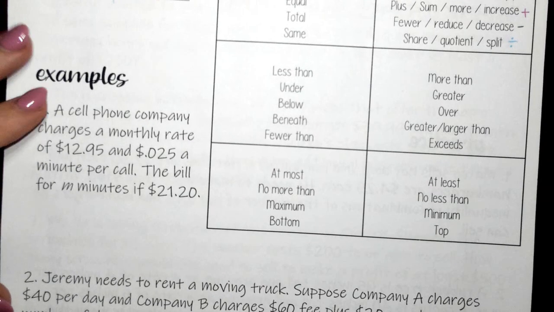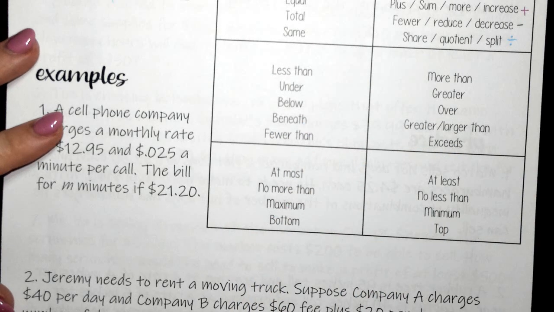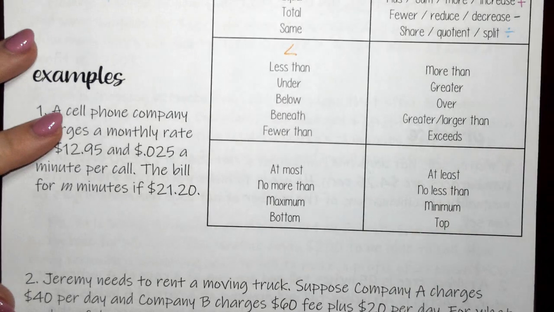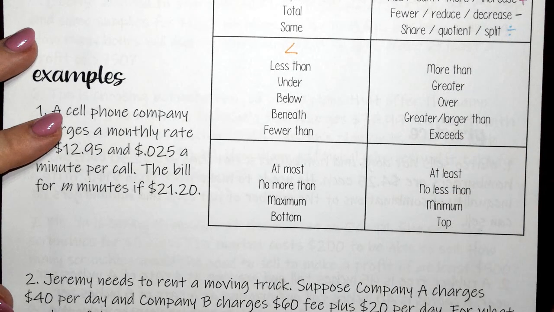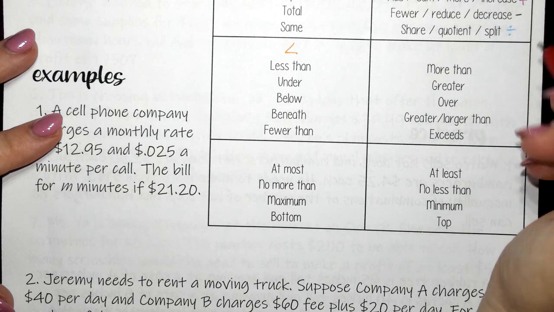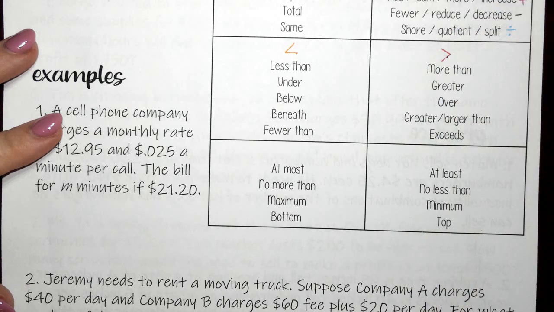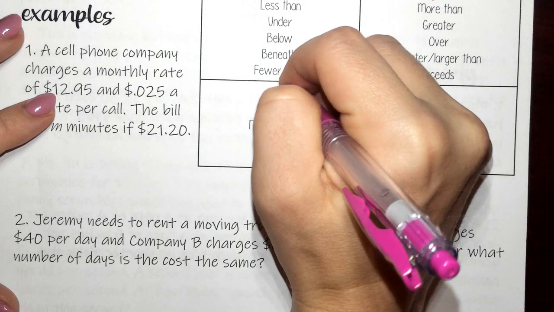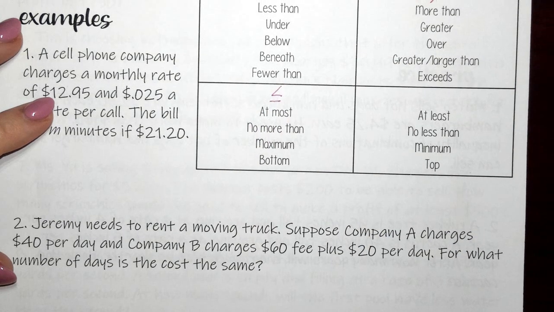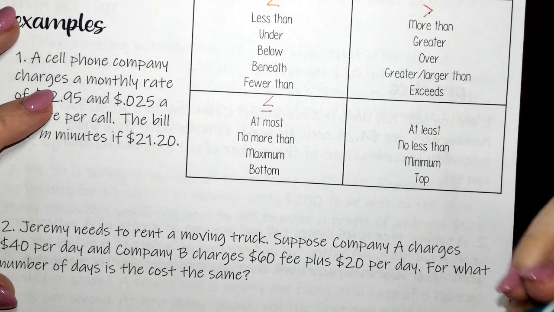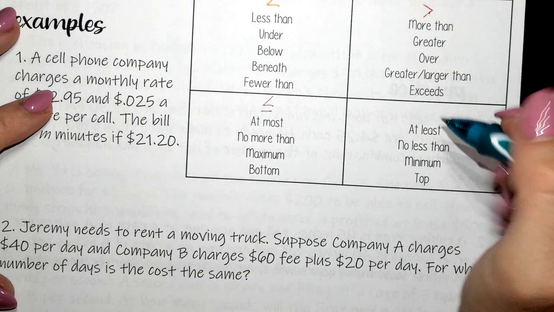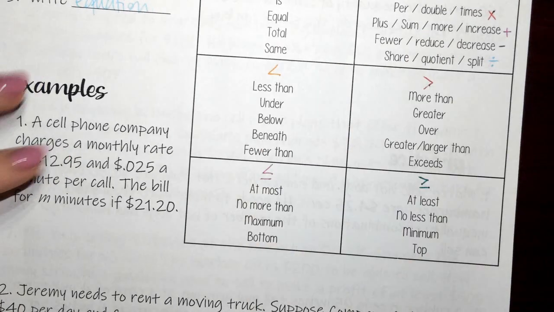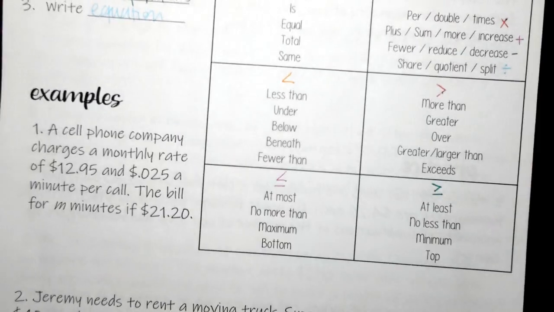Okay, and then for our inequalities, that's where these come into play. If I see less than, under, below, beneath, fewer than, it is my less than sign. If I see more than, greater than, over, larger than, exceeds, then we are using the greater than sign. If I see at most, no more than, maximum, then it is less than or equal to. And if I see at least, minimum, no less than, then we're using the greater than or equal to symbol. So this is your little cheat sheet. Make sure you have this out and refer to it based on the words.